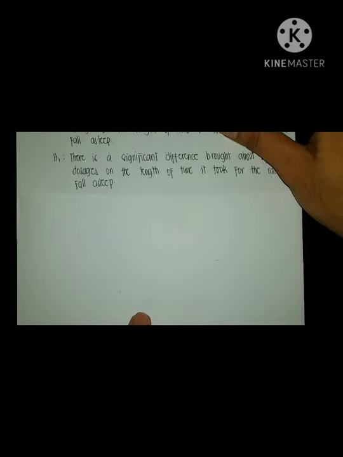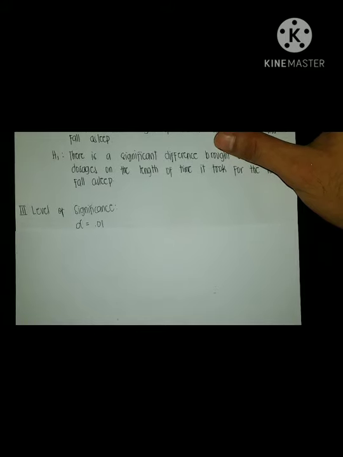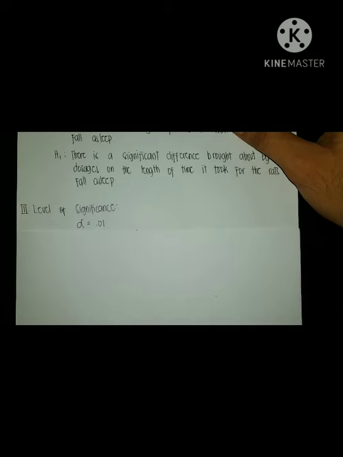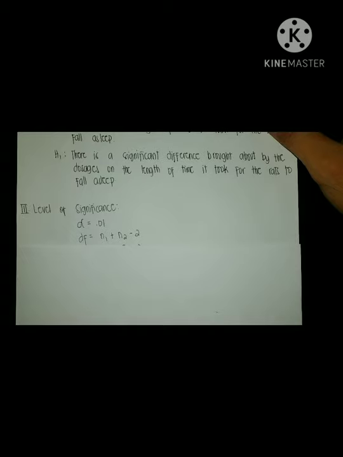Then the next step will be the levels of significance. First, we have our alpha. Alpha is 0.01. It was stated a while back in our example to test using alpha 0.01. Then we also have df, which stands for degrees of freedom. For the t-test for two independent samples, df will be equal to n sub 1 plus n sub 2 minus 2.